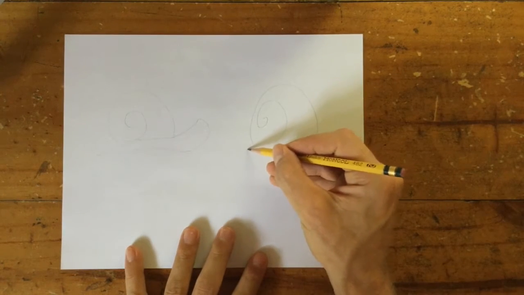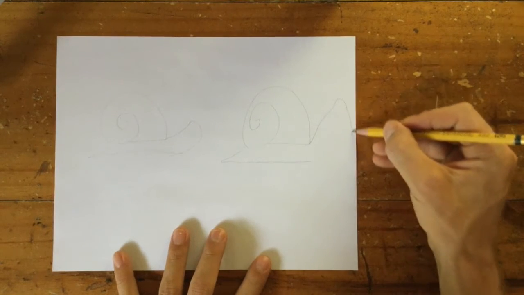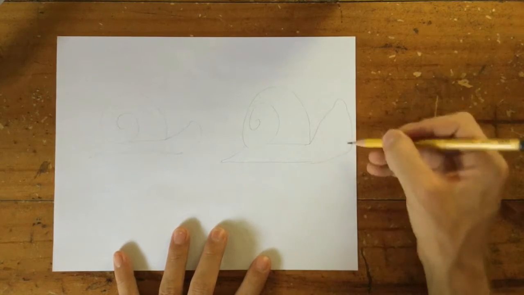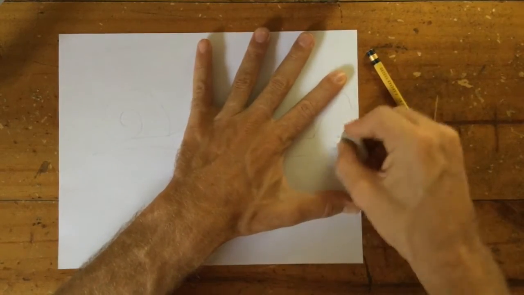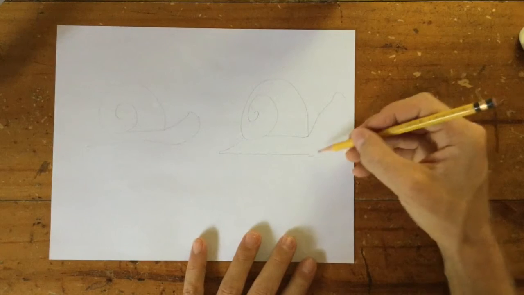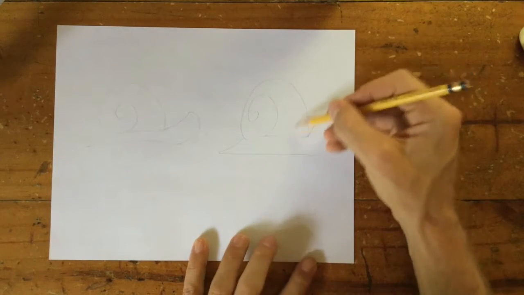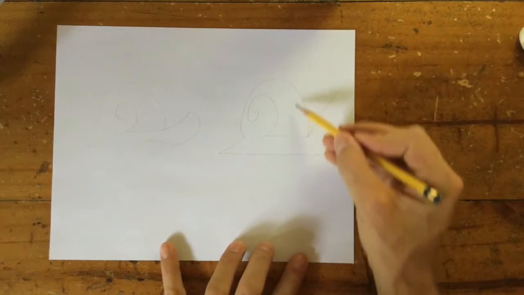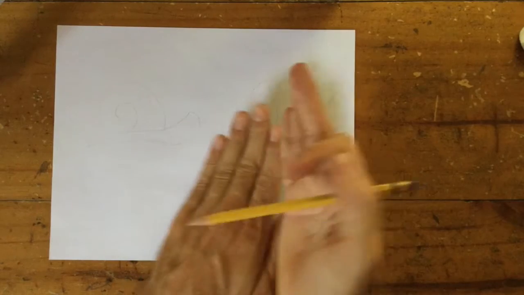Now the snail's body can kind of change shape. Run out of page there, and made a very strange shape for a snail. Never mind, you get the idea here. It looks like the shell has changed the angle.